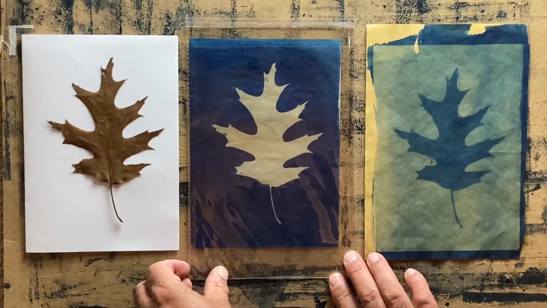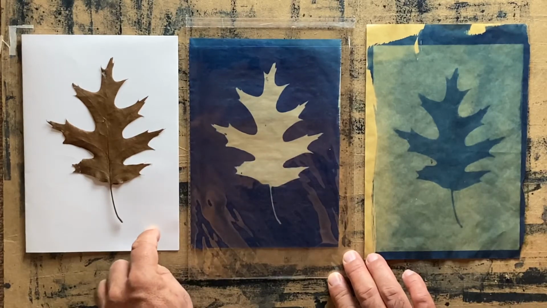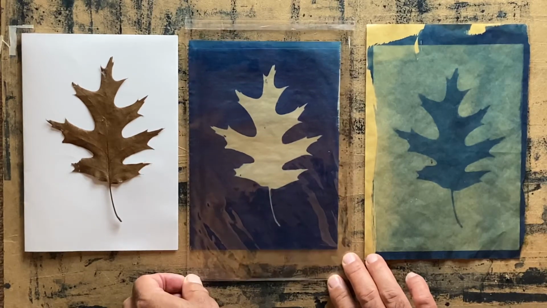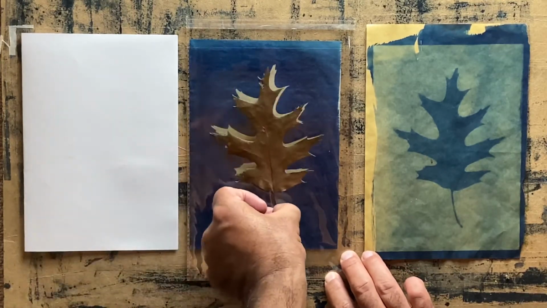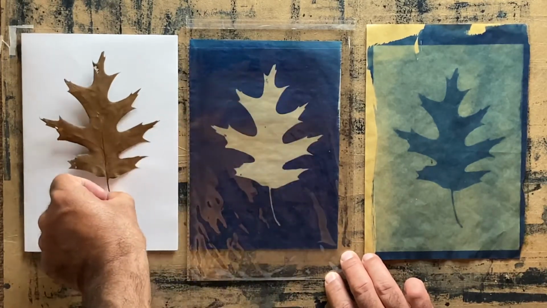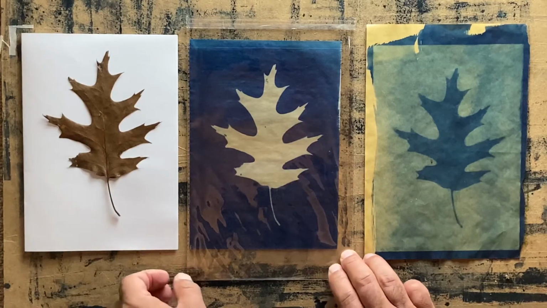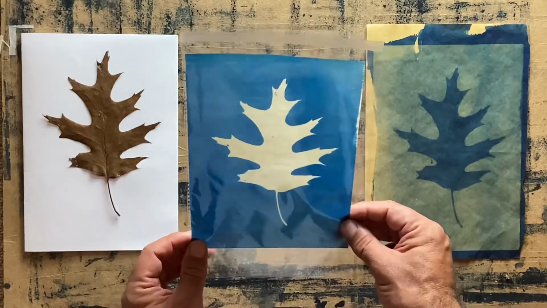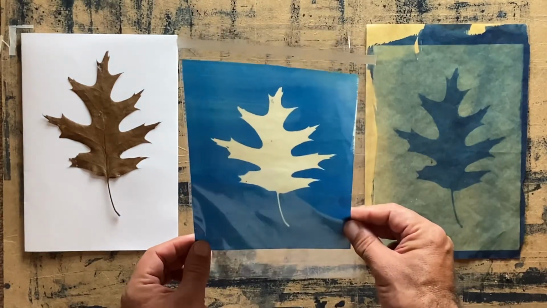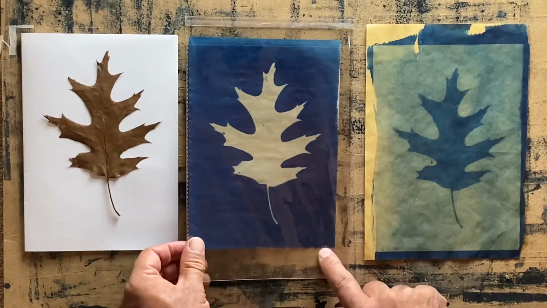What happened was that I took some photocopying paper, applied the emulsion to it, placed the leaf on that, exposed it to sunlight and developed it. I then applied oil to the paper to make it transparent. So this now is the negative.